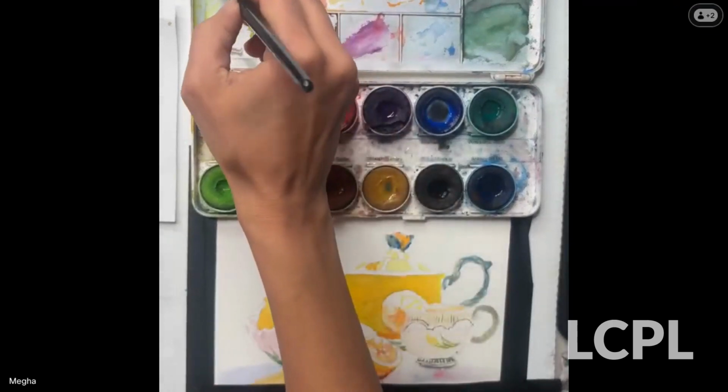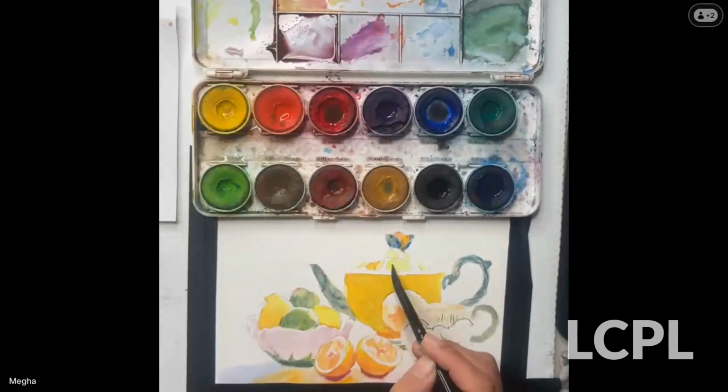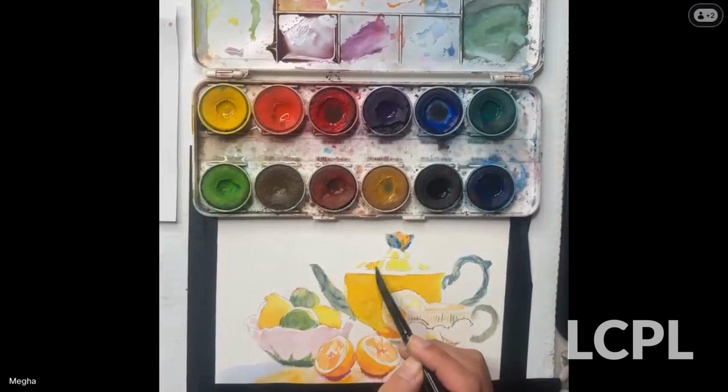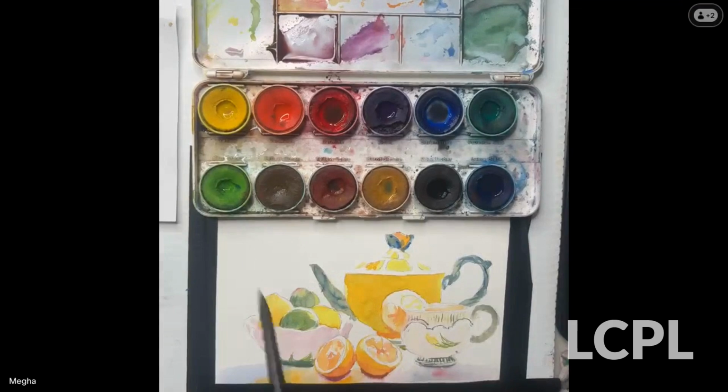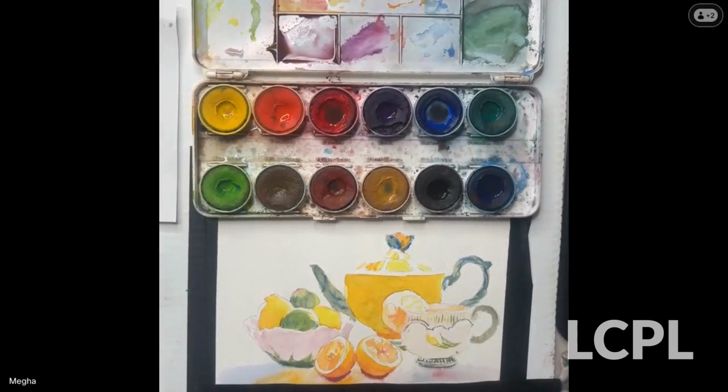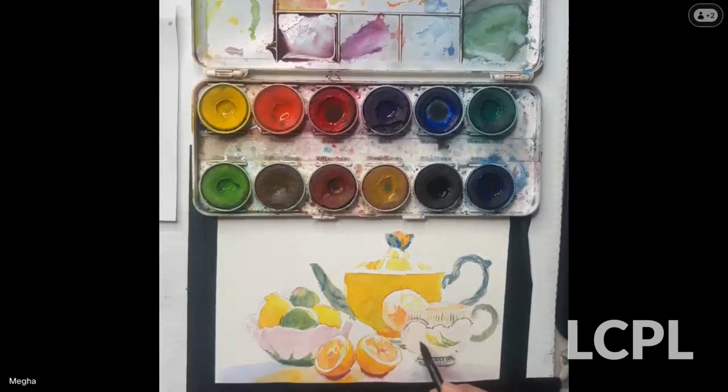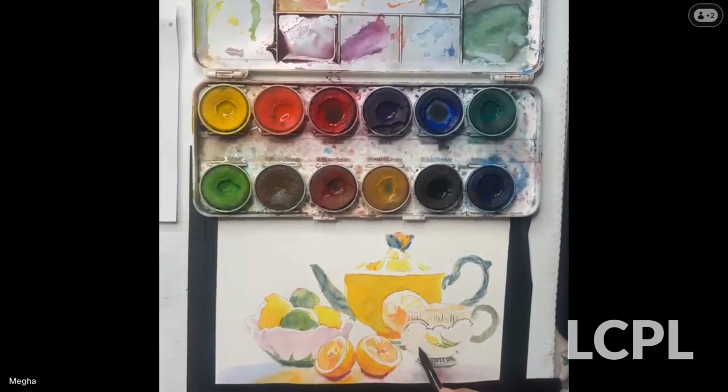Maybe need a little bit of yellow here. I told you it gets so light, you might have to go in and add some layer. Same with this, adding some strength to those yellows. Okay, we just have this last bit left and then we're almost done. So we just have a little bit of the shadow here.